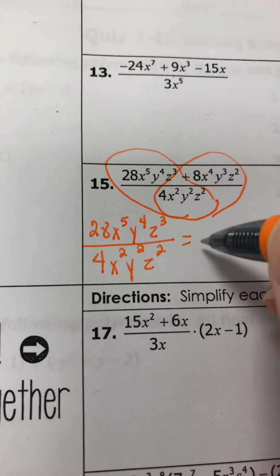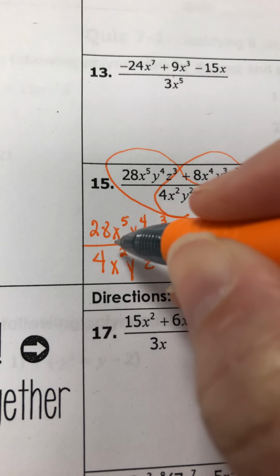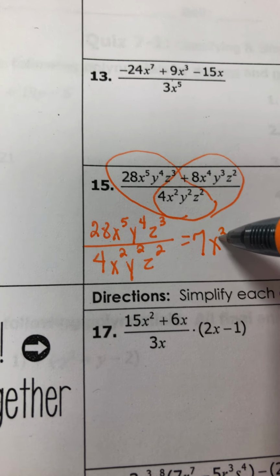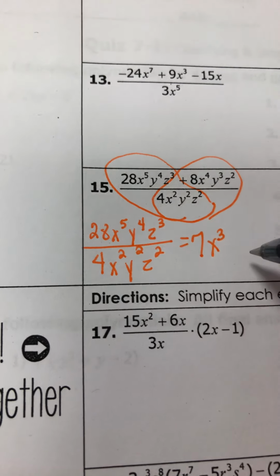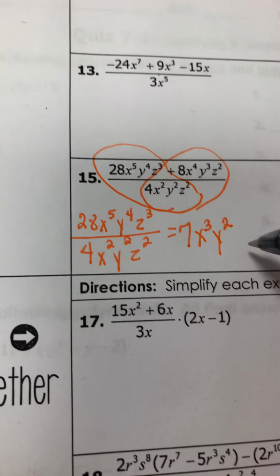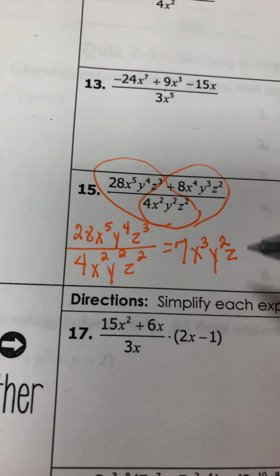Now 28 divided by 4 is 7. Now let's divide our x's. 5 minus 2 is 3. Let's divide our y's. 4 minus 2 is 2. And let's divide our z's. 3 minus 2 is 1.